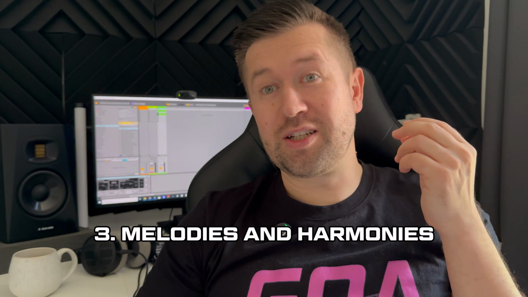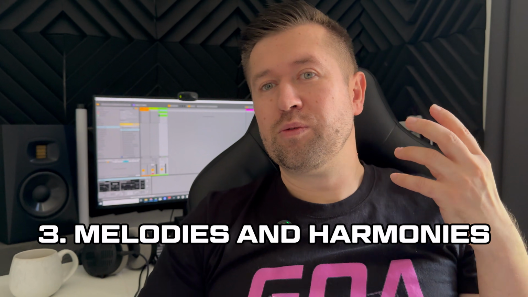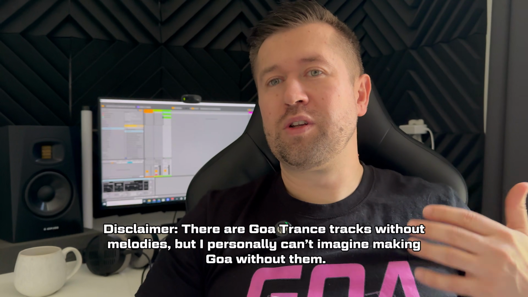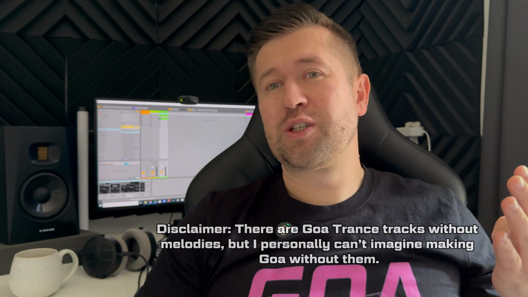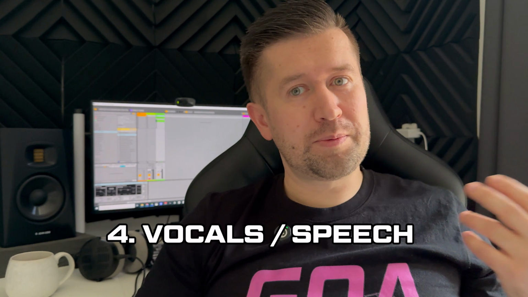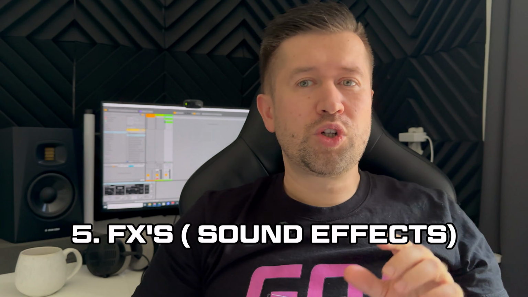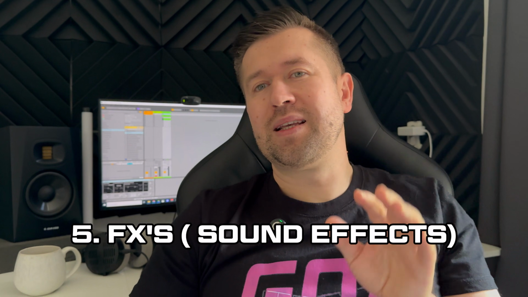The third element is leads, melodies, harmony. These elements also must be done to get a very good song. The fourth element, which is optional, is vocals or speech. In Goa Trance, we mostly use speech, like from movies. We sample some speech from movies, and we like to add it in the track. The fifth element is effects. So everything which will fill our arrangement with sound effects, like risers, impacts, squelches, air, or anything like this.